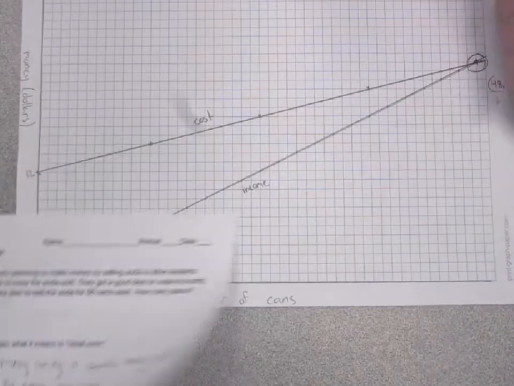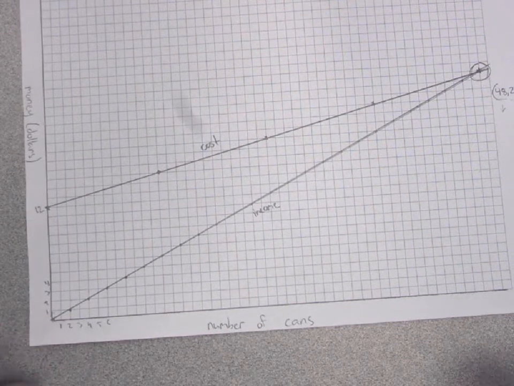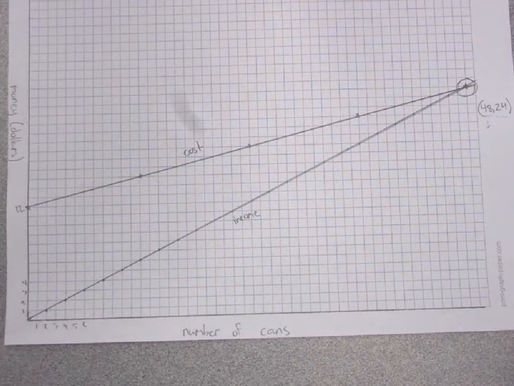Now something to talk about just really briefly is, if you think about it, these graphs should actually be discrete. Because you can't buy half a can of soda, you can't sell half a can of soda. So we would probably not connect these dots, but in order to find the intersection point, it might be a little easier. That's why I used lines.